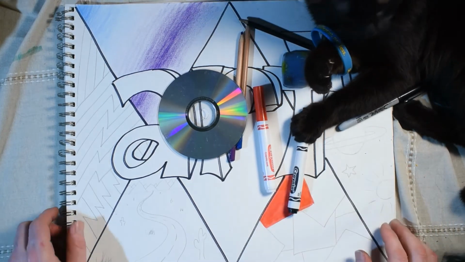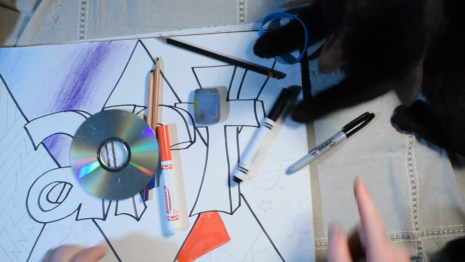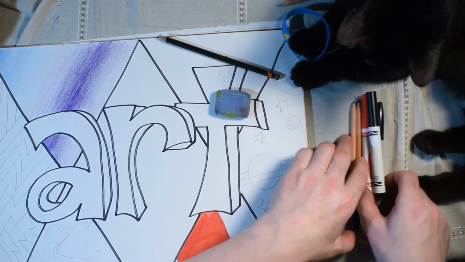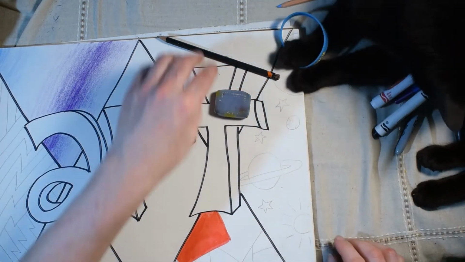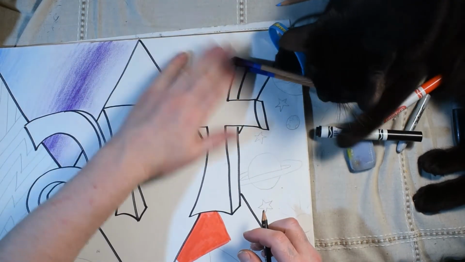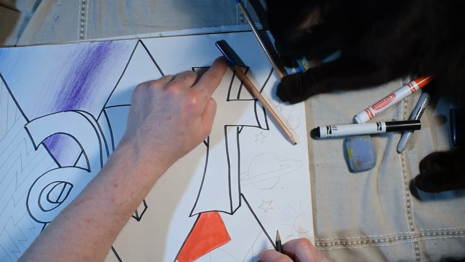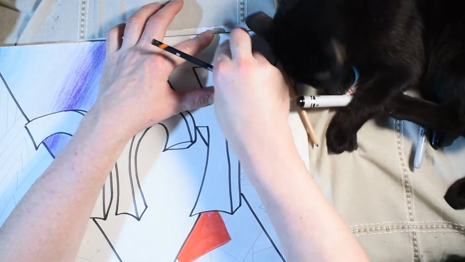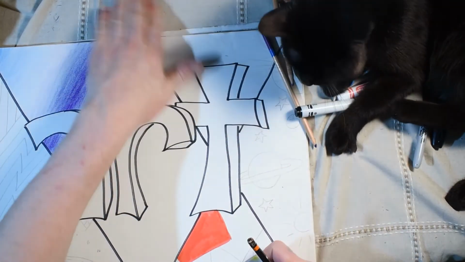Now it's in you. Psych! I got it back. All right, so anyway. Did you draw on the paper for real? Ow. I don't know what that is.